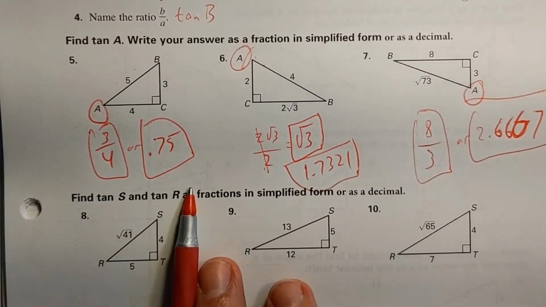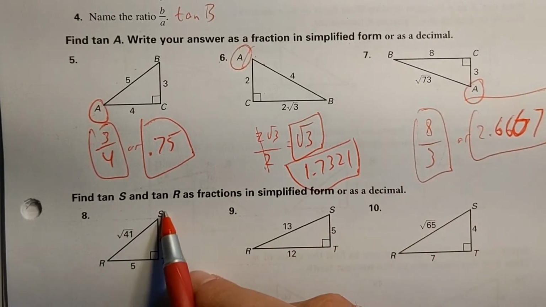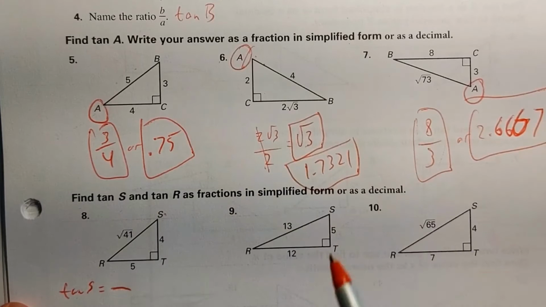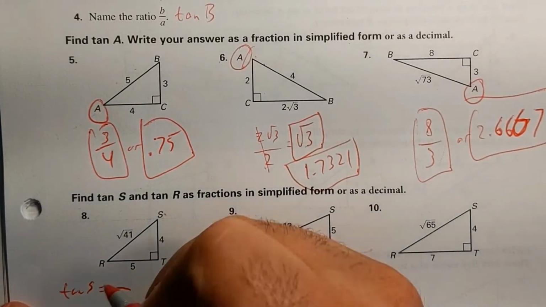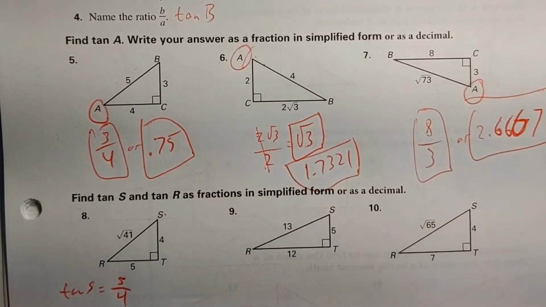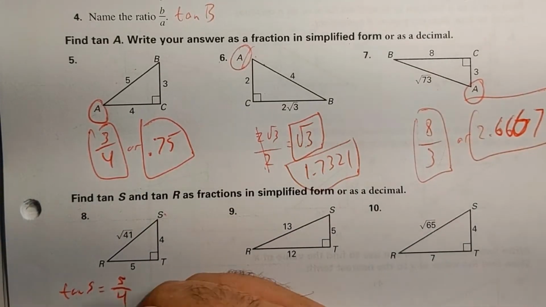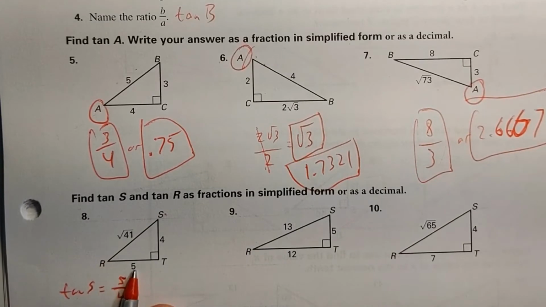On these problems, it's asking you for 2 different answers. So it's asking for S and R. So if we're looking from S, the tangent from S is going to be opposite over adjacent, 5 over 4. If you do that from angle R, now your opposite is going to be the 4, and your adjacent from R is going to be the 5.